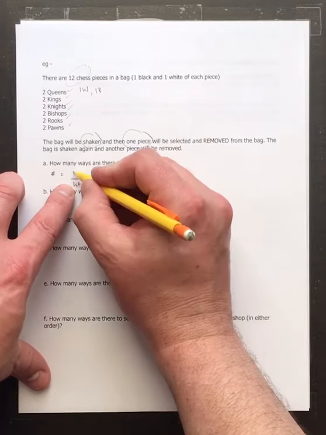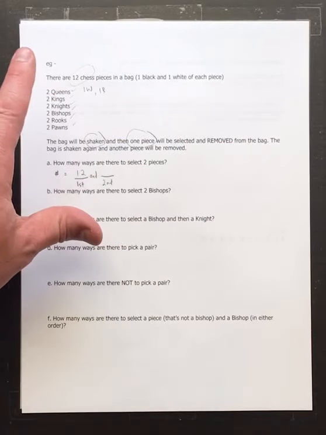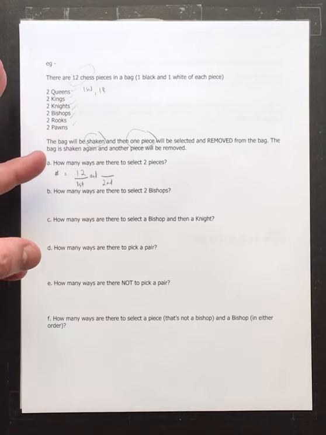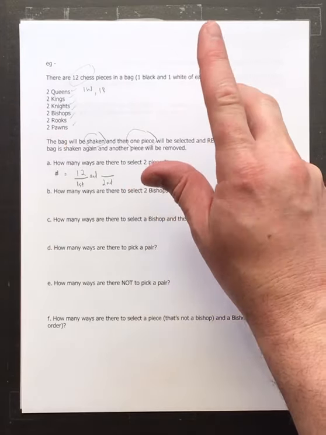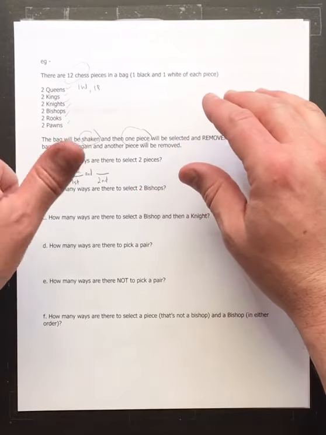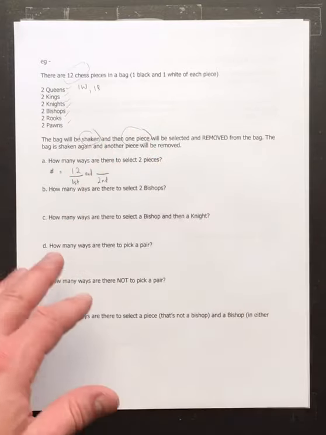Well, there's 12 items. Black queen, white queen, black king, white king, black bishop, white bishop, black knight, white knight, black rook, white rook, and then black pawn, white pawn. So there's 12 different elements that are there, and so anything I could take out first.